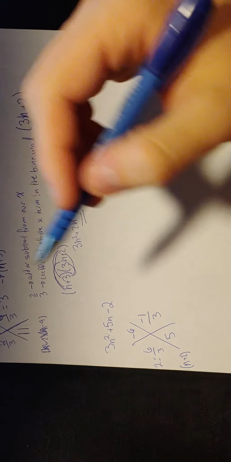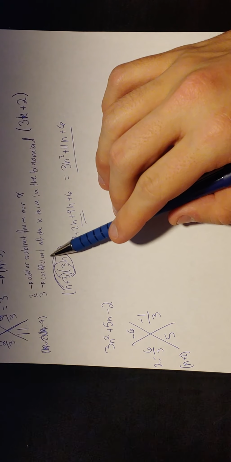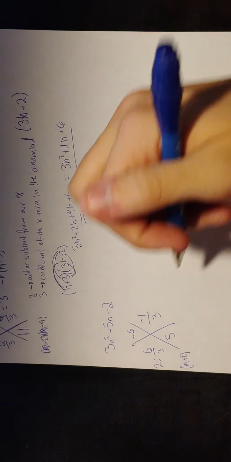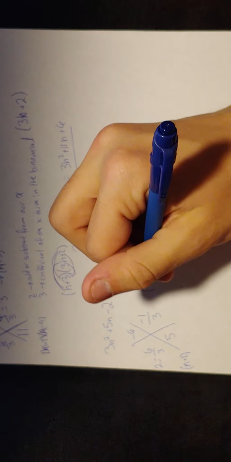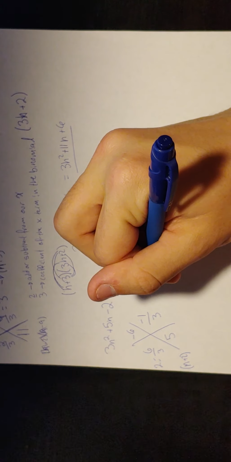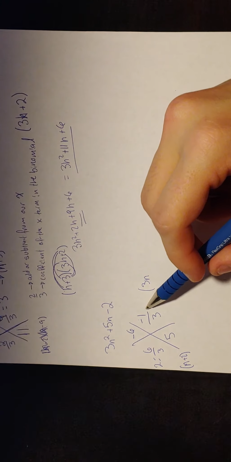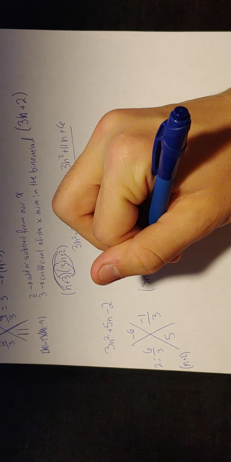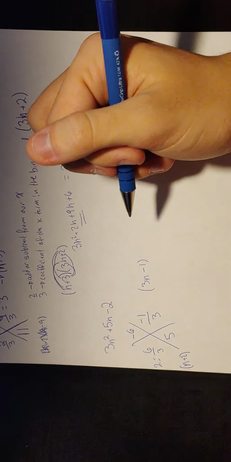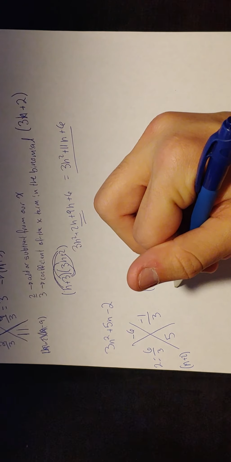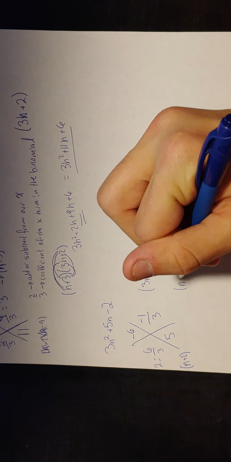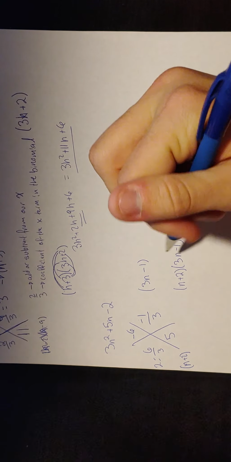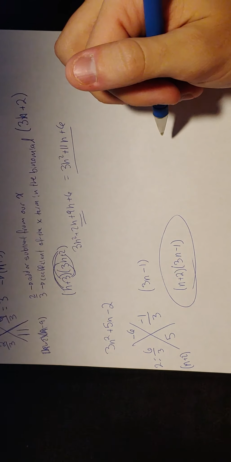Over here, if we follow the rules, the denominator is going to be the coefficient of my variable, so in that case, it's 3n, and then the numerator is what we add or subtract from the term that I just found. So I'm going to be minus 1. Then I smush those two binomials together, so I get n plus 2 times 3n minus 1. And that is it.